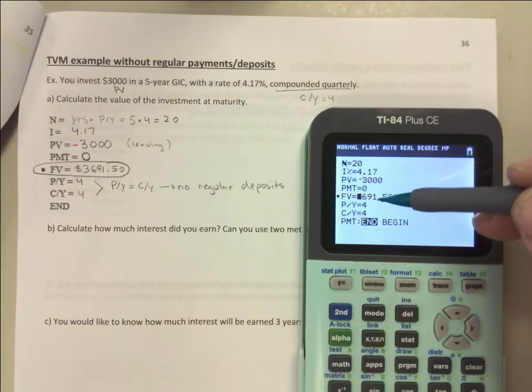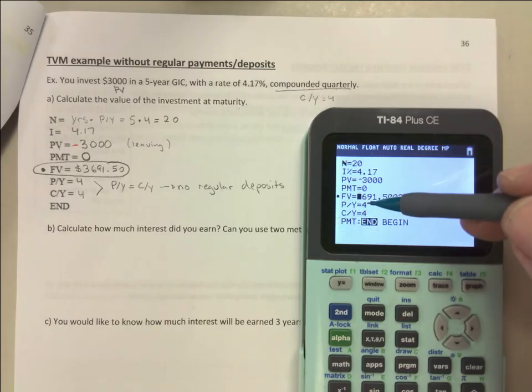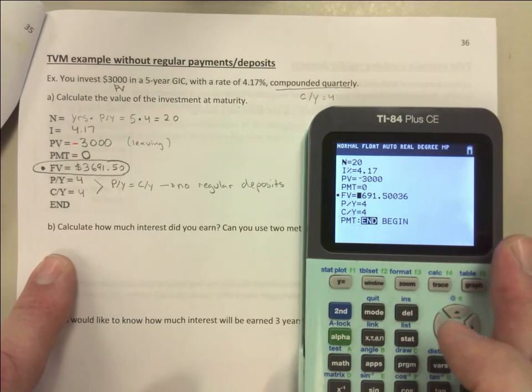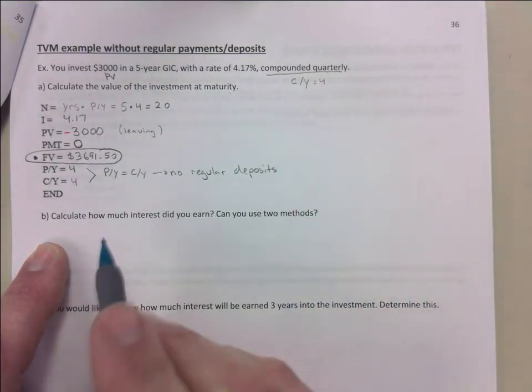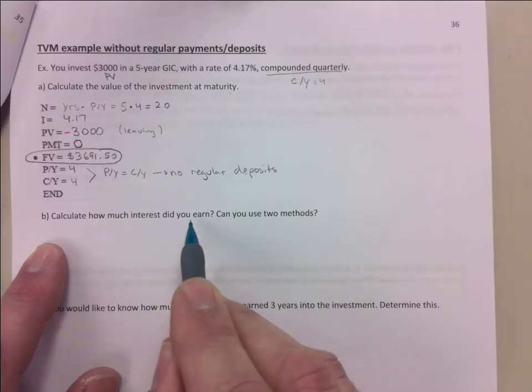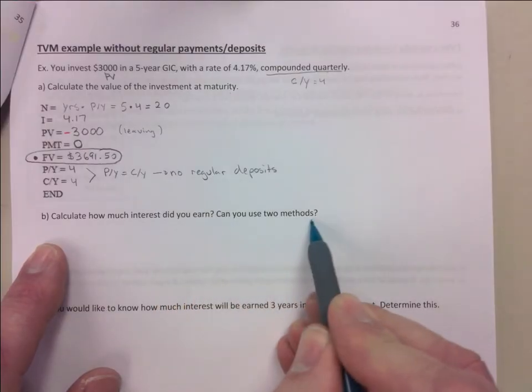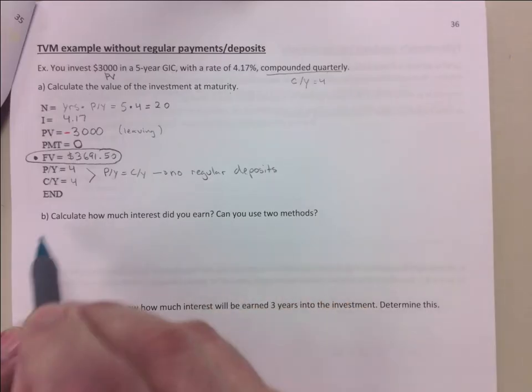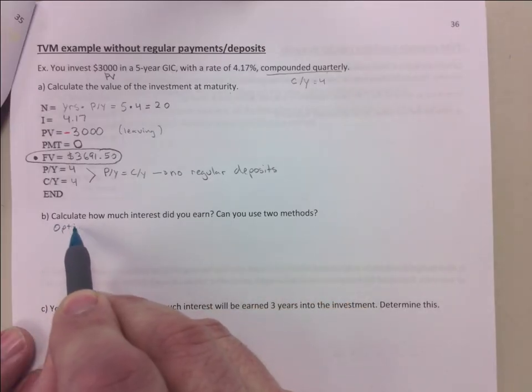Does it make sense that it's positive in the future? Because then it's coming to you. That's the assumption. Okay? Watch this. B here. Calculate how much interest did you earn. Can you use two methods? I will do option 1, my favorite.